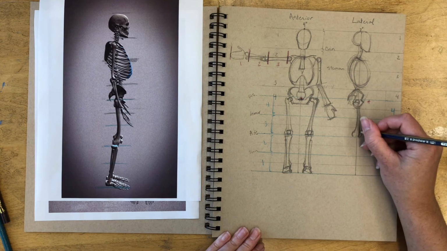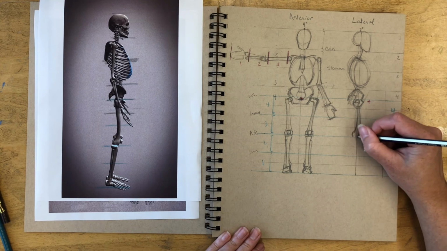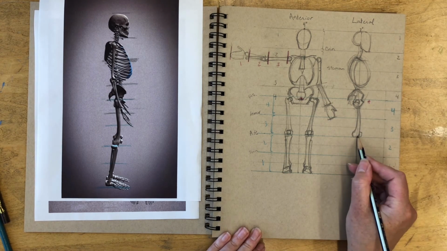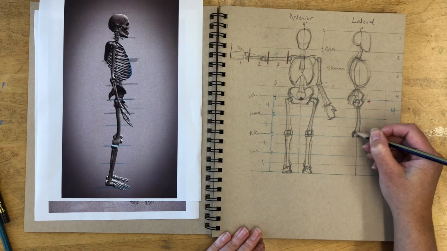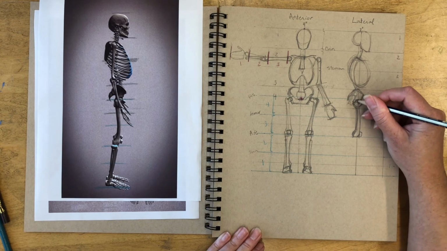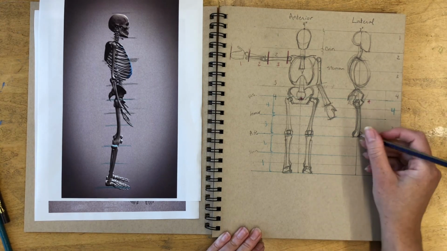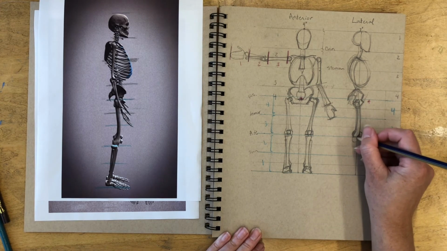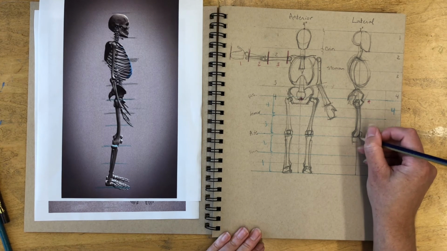Patella sits in front. Remember, this is where the femur and the tibia meet. Kind of like a box shape together, rectangular shape.